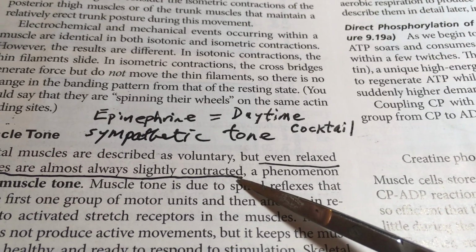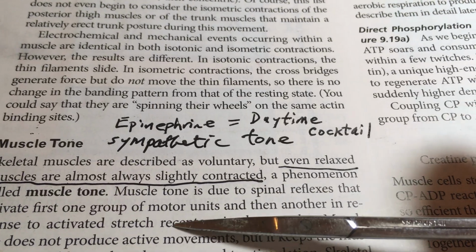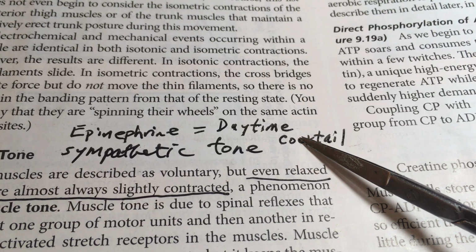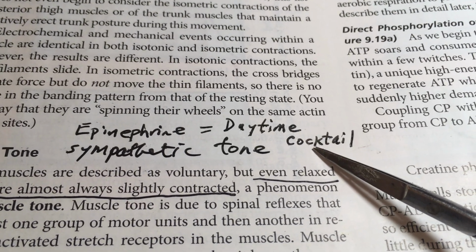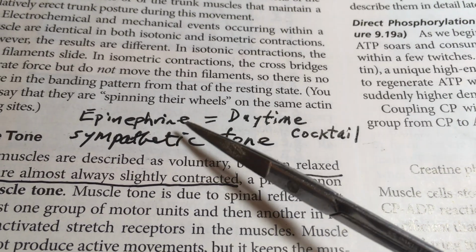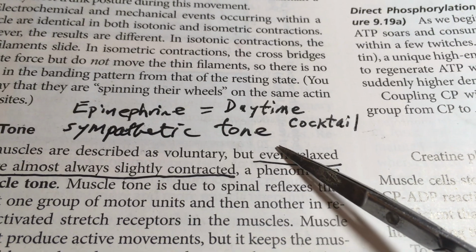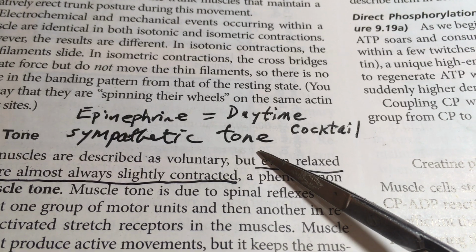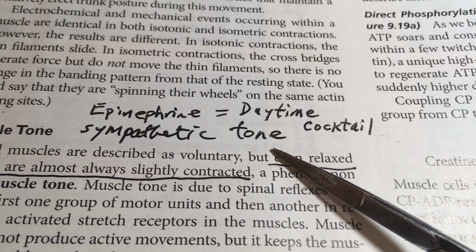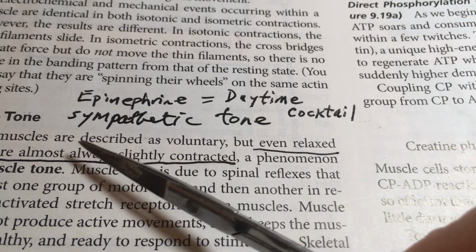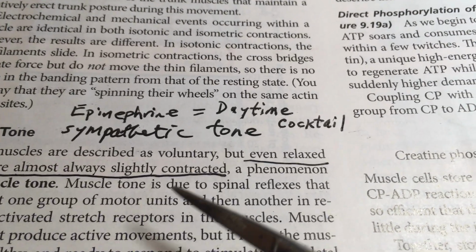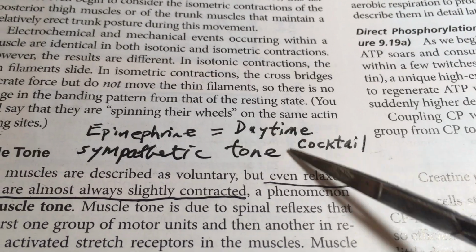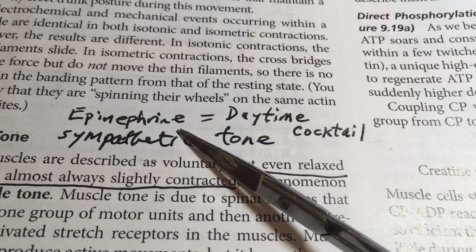But the idea here is that we're in daytime. So anytime we're in the daytime, or I should say wakeful state, we have what I call daytime cocktail, which includes epinephrine. Epinephrine is a part of the sympathetic tone that happens when you wake up from sleep, and then when you go to sleep, you switch over from sympathetic tone to parasympathetic tone. So we haven't yet dealt with that idea, but there are actually separate hormonal cocktails for each.